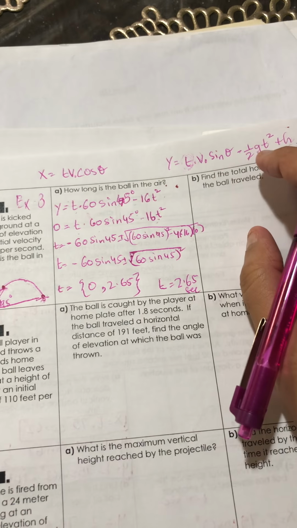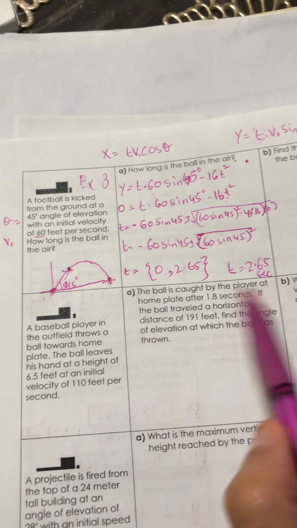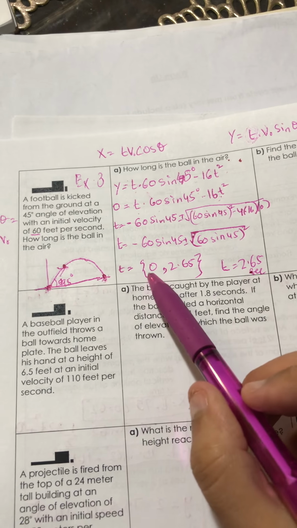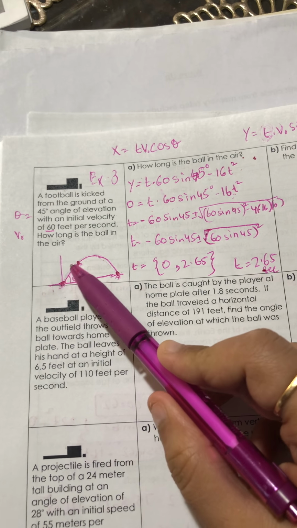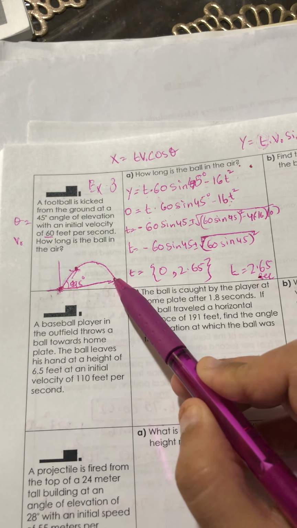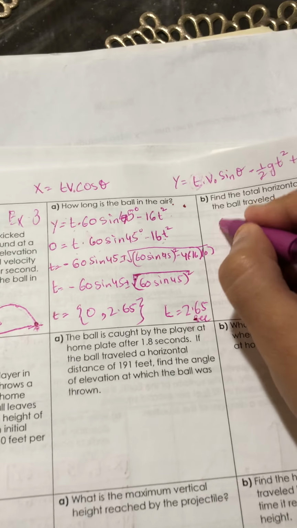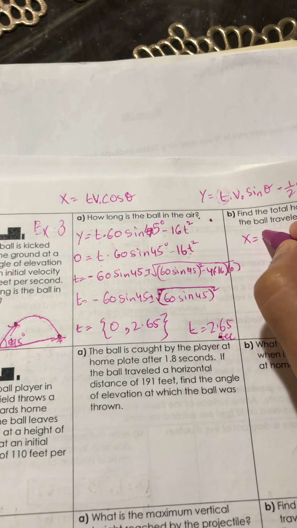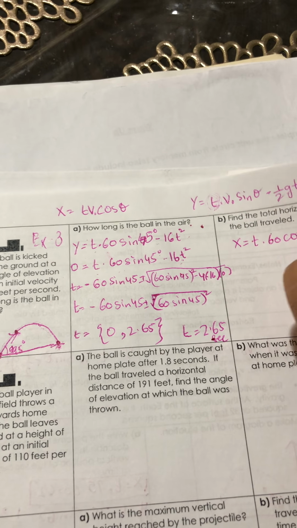Find the horizontal distance the ball covered. As we know, the time is either 0, so it was not kicked, or the ball was in the air for 2.65 seconds. If I plug this into the horizontal distance, x equals t times v naught cos of 45, which is 60 cos of 45.